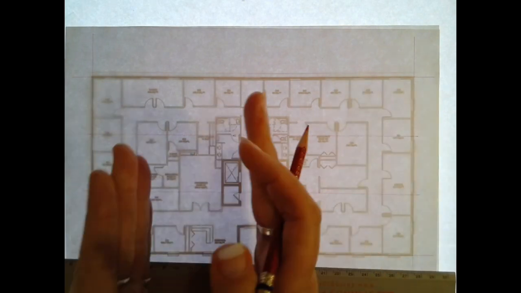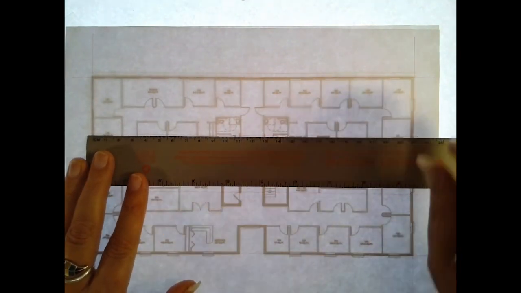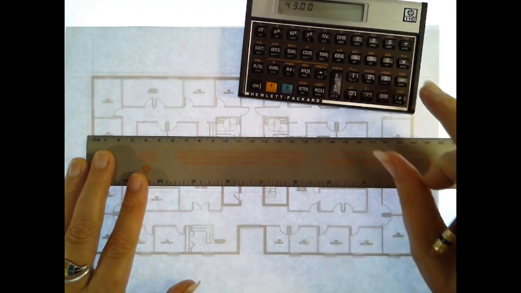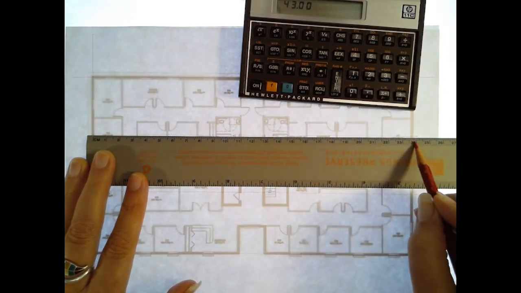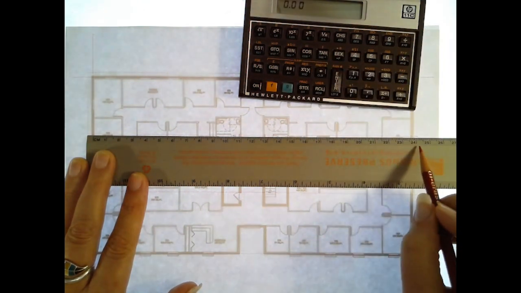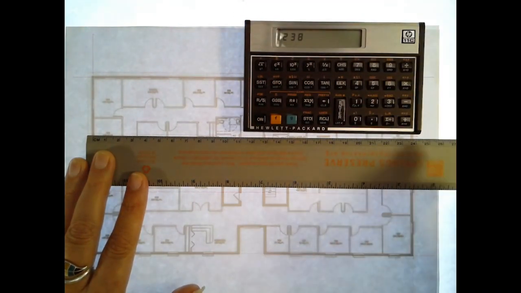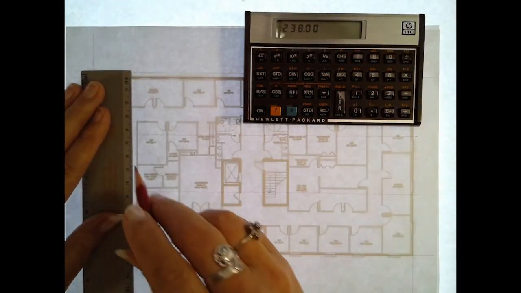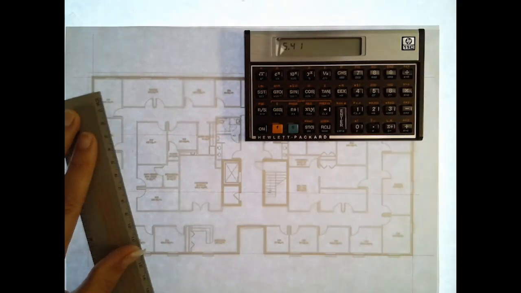So I'd like to get this into squares if possible. And if I look at 43 millimeters and just keep adding those up, I have 238 millimeters in the long direction. And then in the vertical direction, again, I've got about 44. So I'm going to divide 44 into 235, 5.4.